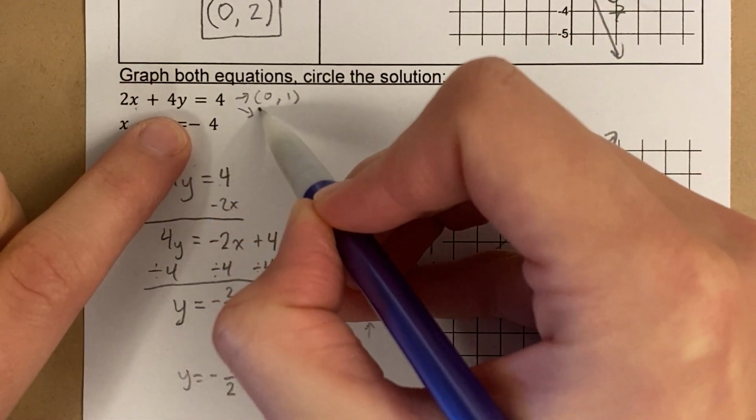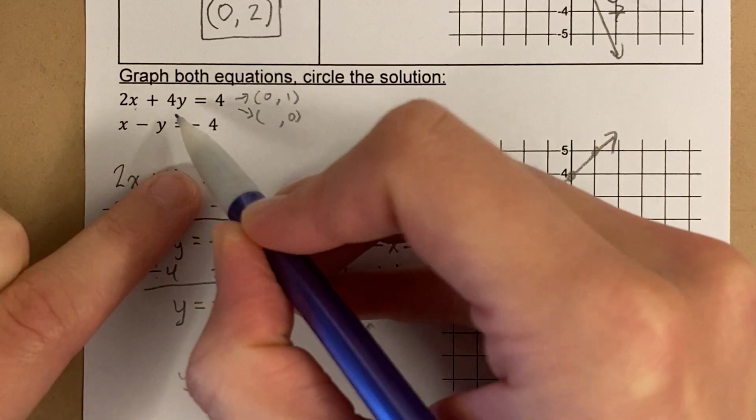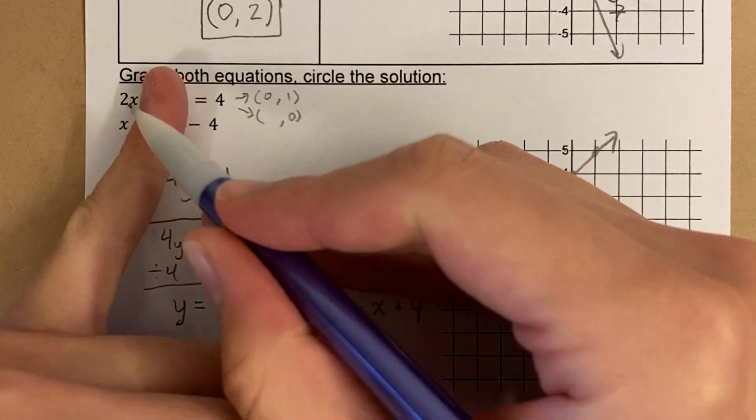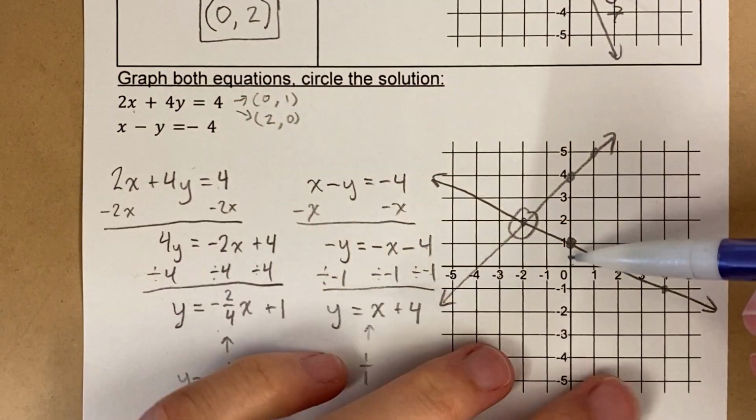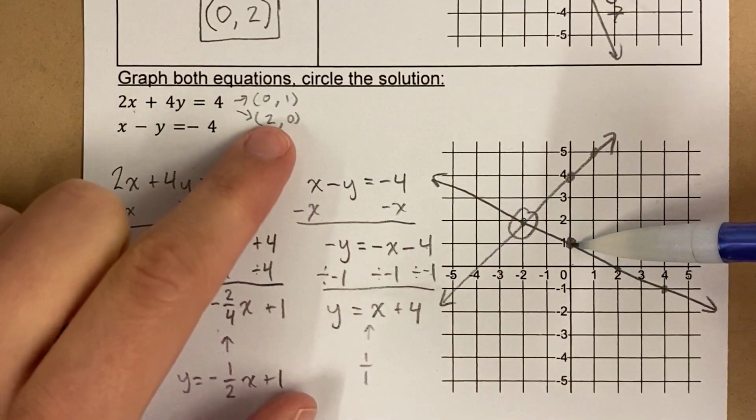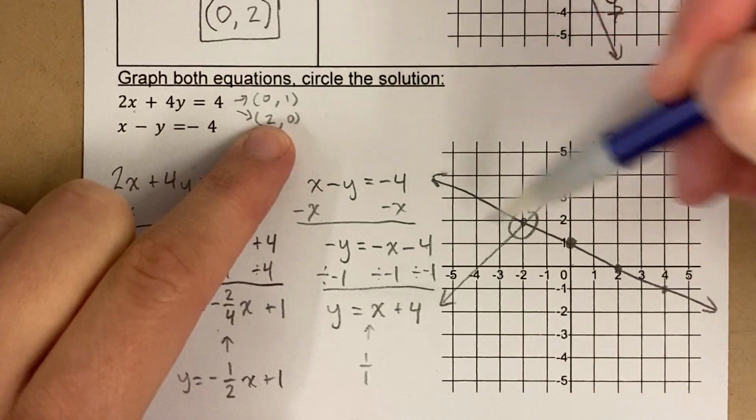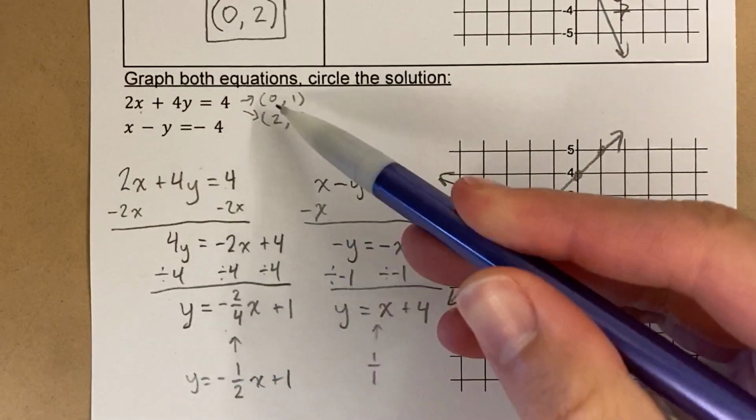Then in my head, I'm going to plug in 0 for y. So that would make this equation 2x equals 4. I divide by 2 on both sides. I get 2. So then I would graph these 2 points. 0, 1 would be right here, and 2, 0 would be right here. And you notice I would get the same line as for this method with less work.